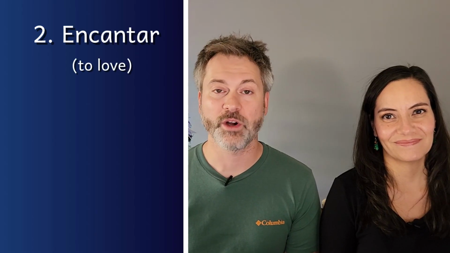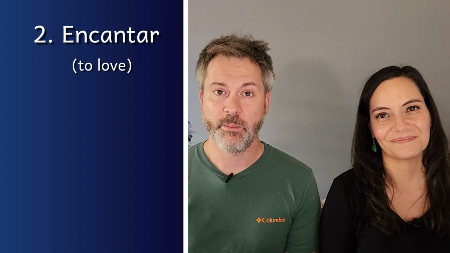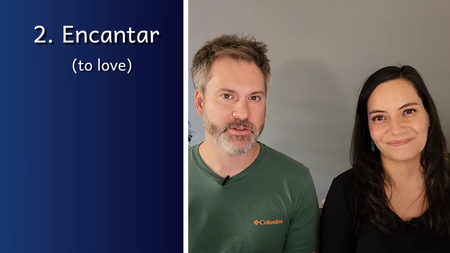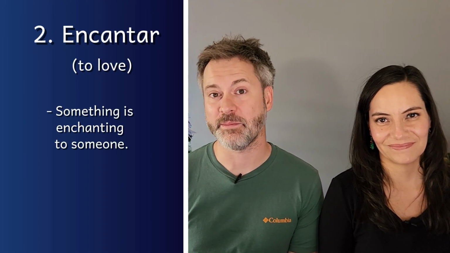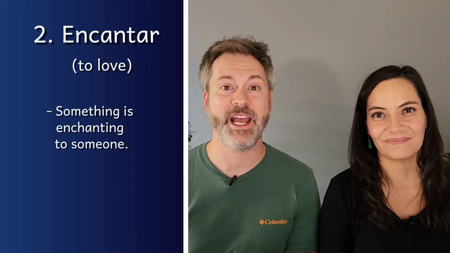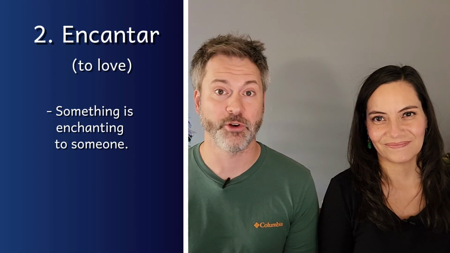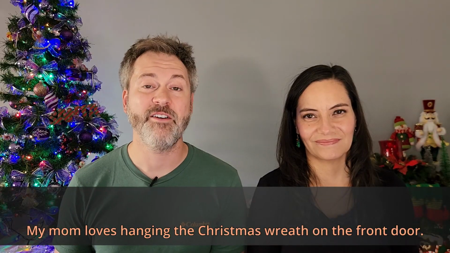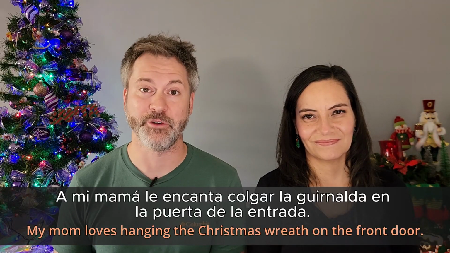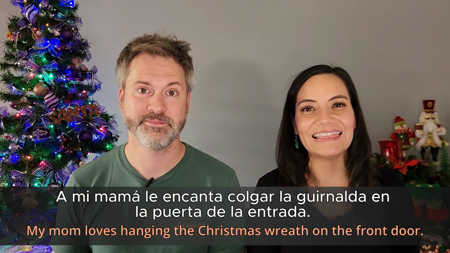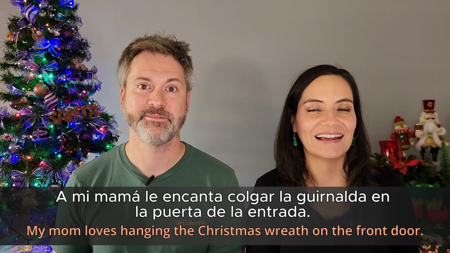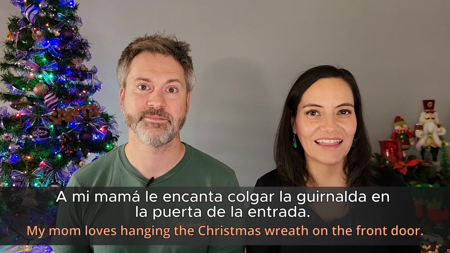So our second backwards verb is going to be encantar. And encantar works just like gustar, but expresses a bit more sentiment. So instead of meaning is pleasing to me, it means is enchanting to me. And we use it when we want to express that we love doing something. For example, my mom loves hanging the Christmas wreath on the front door. A mi mamá le encanta colgar la guirnalda en la puerta de la entrada.